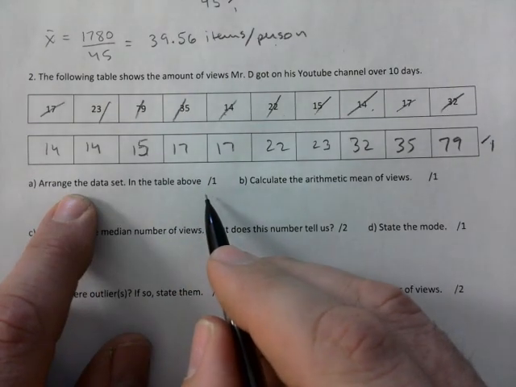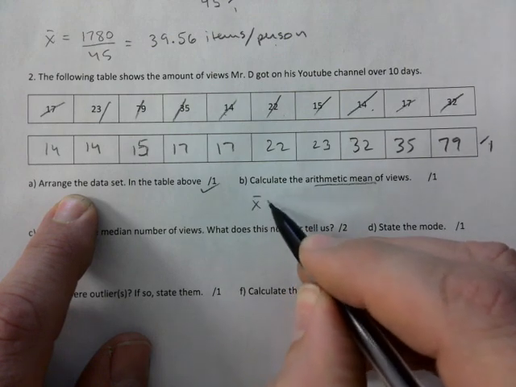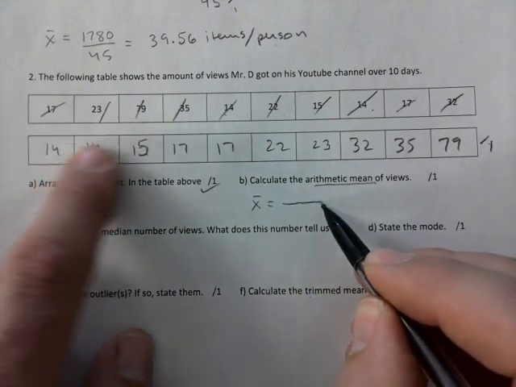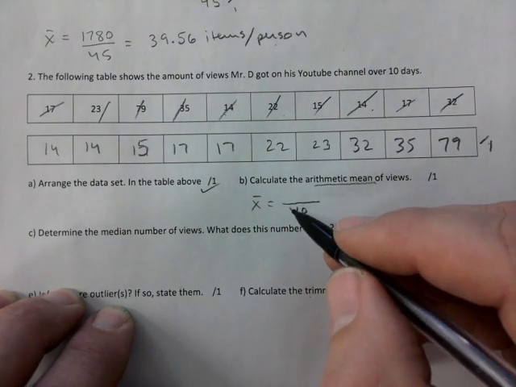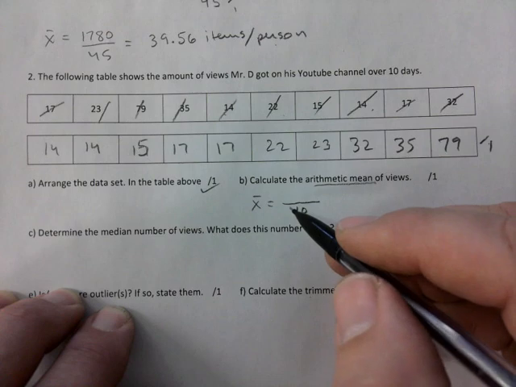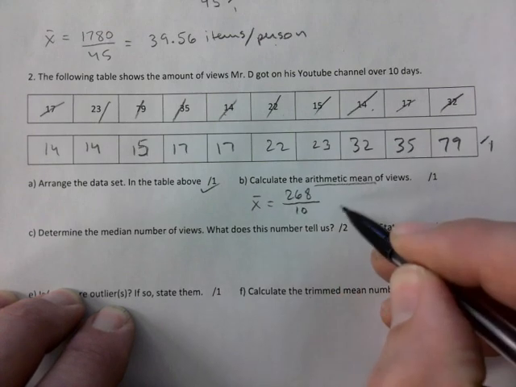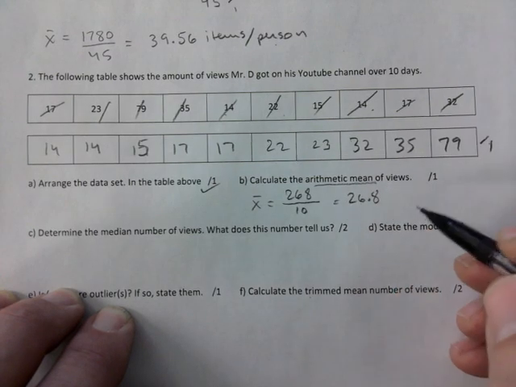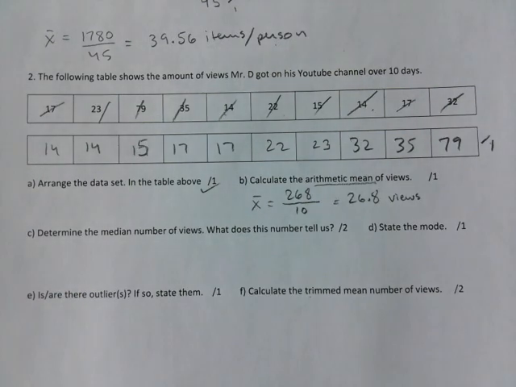Arrange the data set. So we did that. Calculate the arithmetic mean. So we're going to find the average. I know 2, 4, 6, 10. What's the sum? That was almost synchronized. Pretty good. 268. So that would be 26.8 views per turkeys. If you put turkeys down, full marks, because I got it wrong, so it's okay.